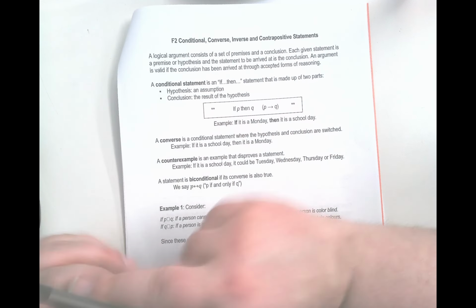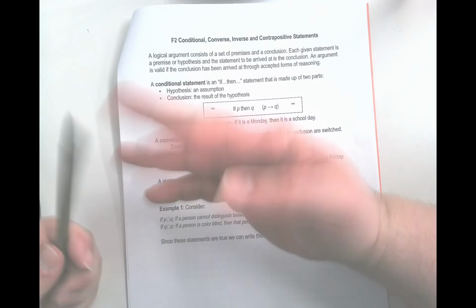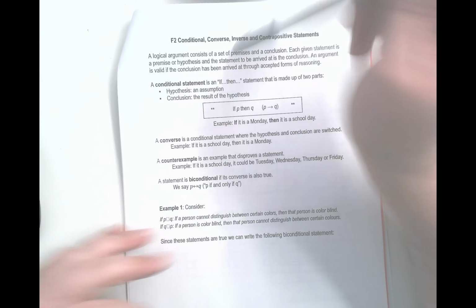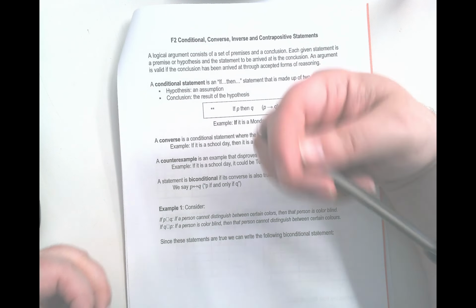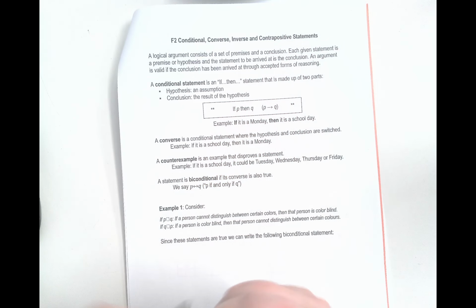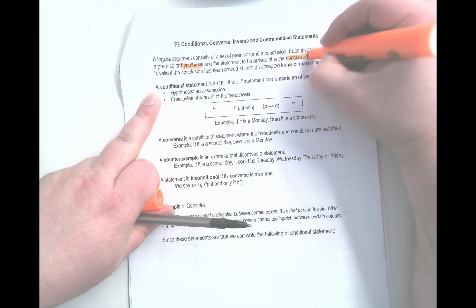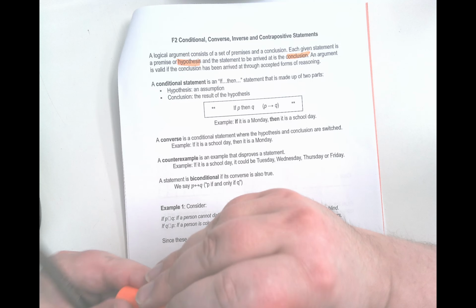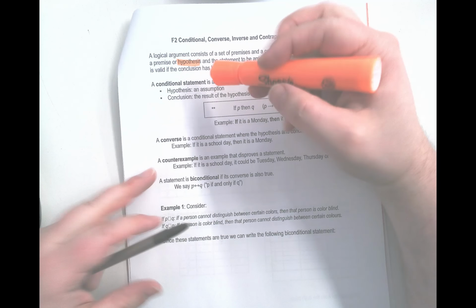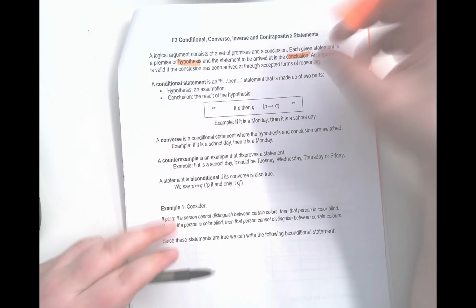So we're going to start with a logical argument. When we're making an argument, there is some kind of premise and there is a conclusion to it. So we are going to be making statements that have a hypothesis and a conclusion, and we're going to see what that looks like in each of these different kinds of statements. An argument is valid, so it's true, if the conclusion has been arrived at through accepted forms of reasoning.